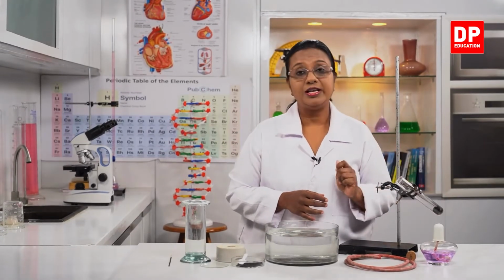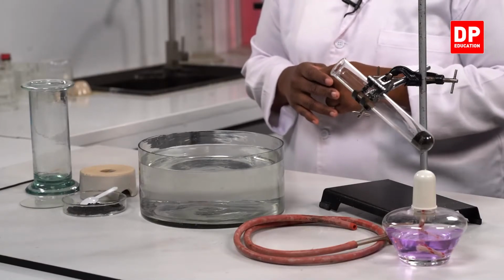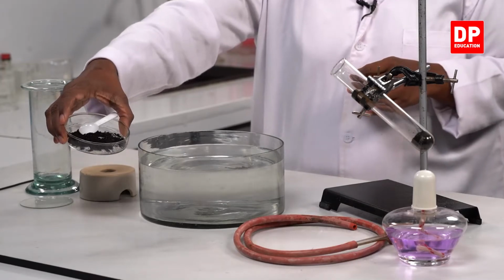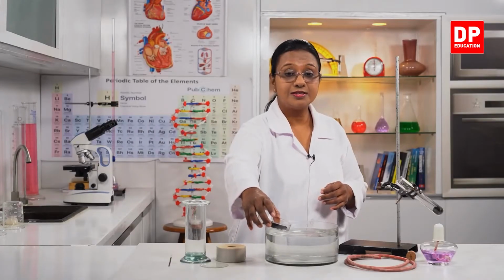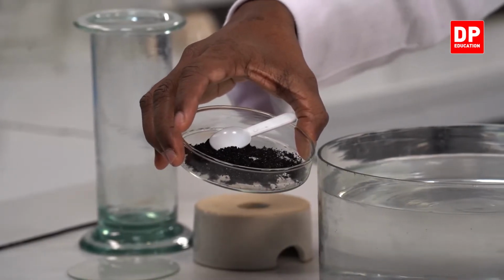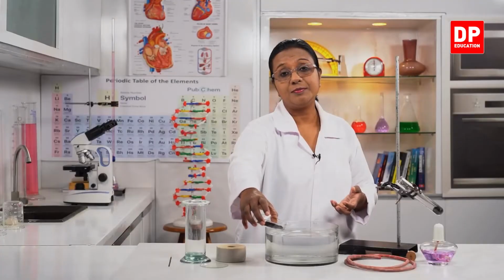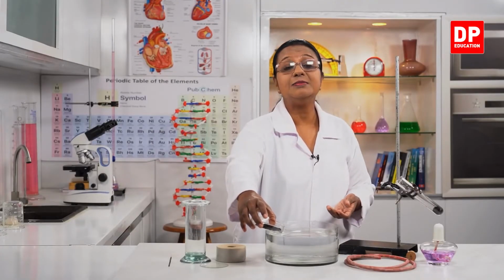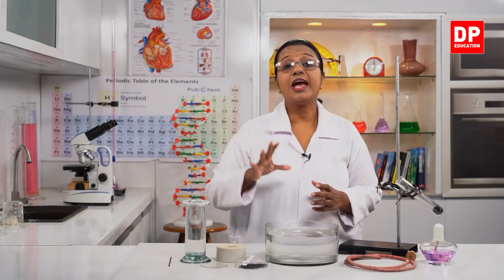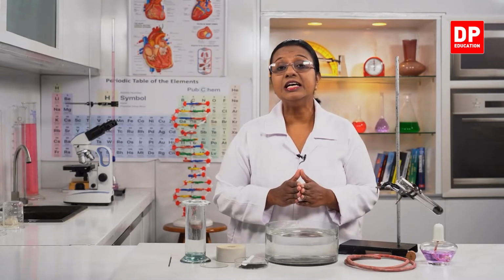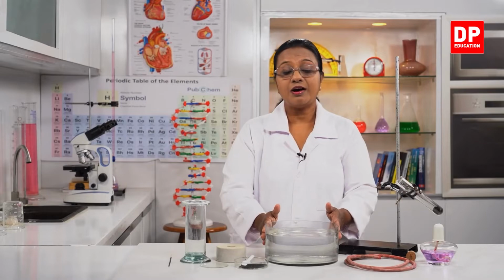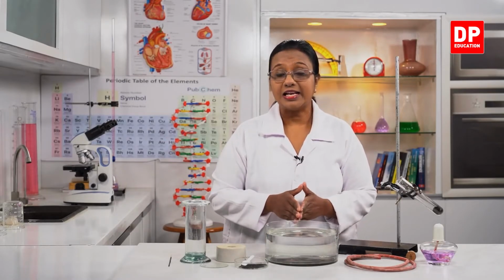Inside the boiling tube, you can see I have already taken potassium permanganate. Here you can see, students, this is potassium permanganate or Condy's crystals. You all know the color, although it looks like black crystals, the color of potassium permanganate when we dissolve it is purple. The reaction that we are going to use here is the decomposition of potassium permanganate. Then I have the trough containing water so that we can collect the gas.